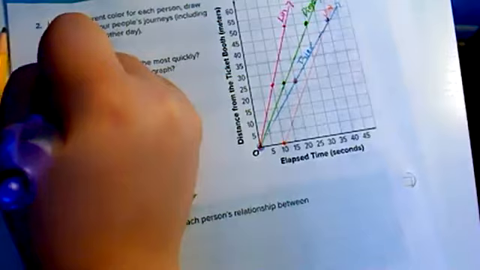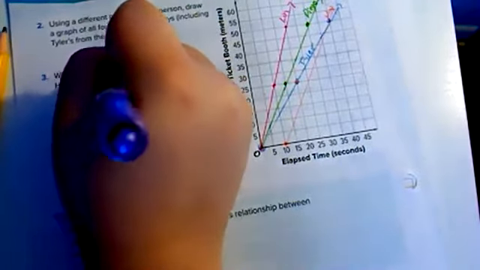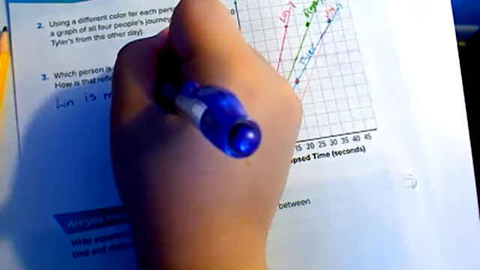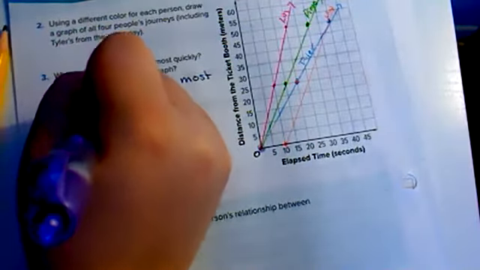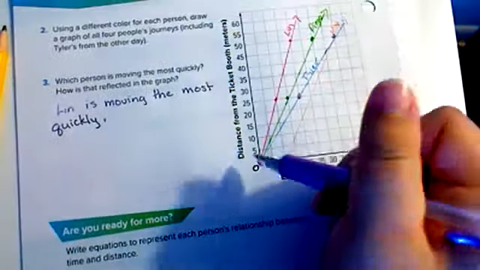So Lynn is moving the fastest or the most quickly. And we know this because her line is really steep compared to the others.